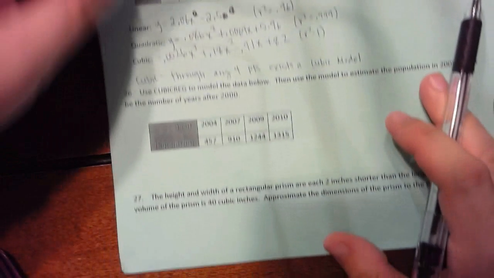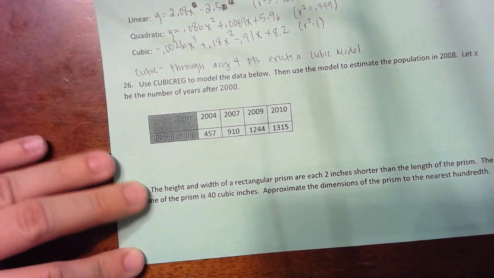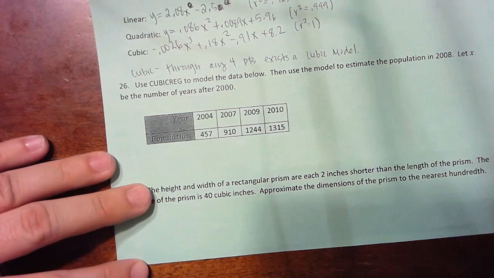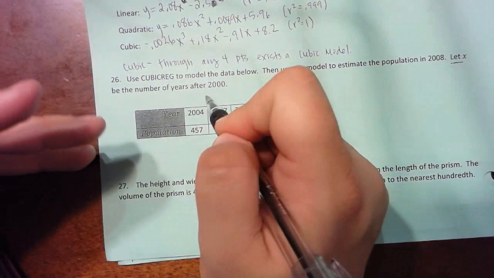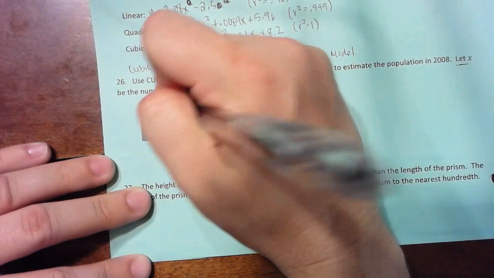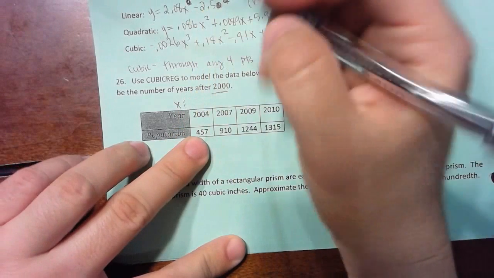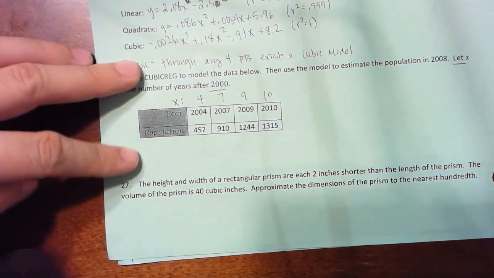Okay, so now we're going to answer this question. It tells us what to do. Use a cubic model for the data below, then use the model to estimate the population in 2008. And it tells us right here, let x be the number of years after 2000. That's kind of a big deal. So if 2000 is my starting year, x equals 4, 7, 9, and 10.